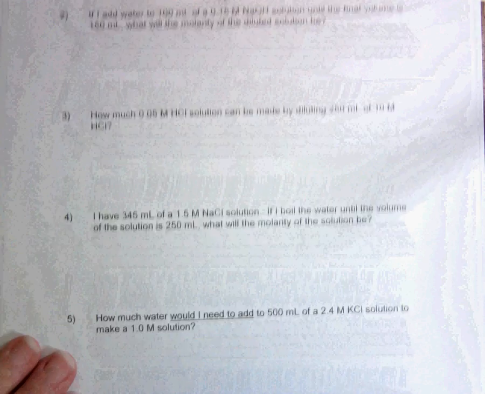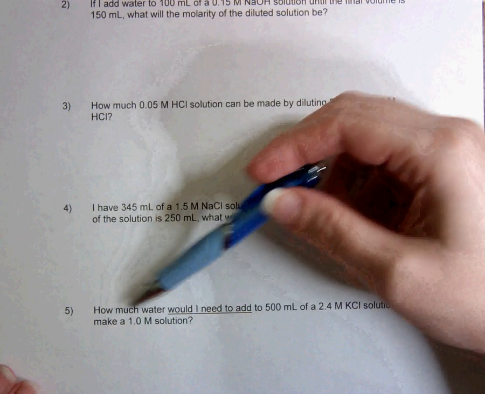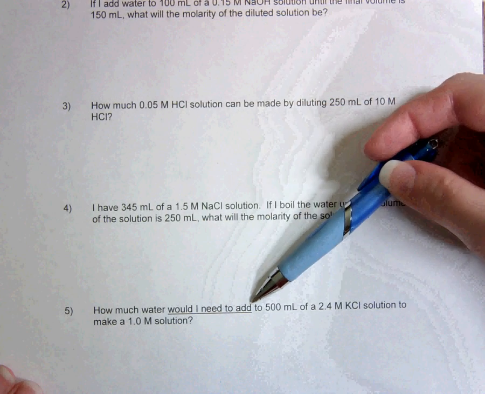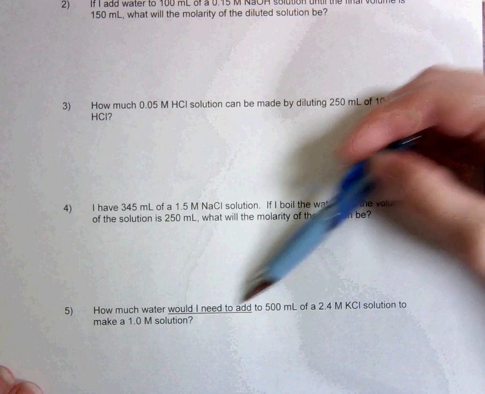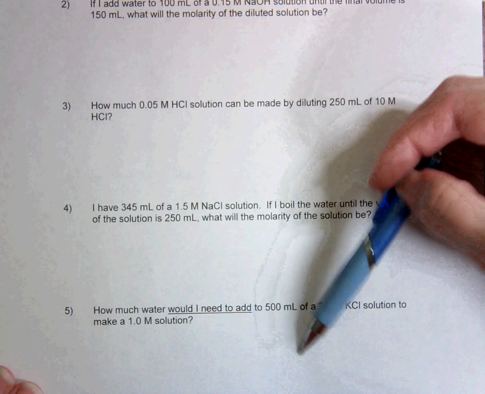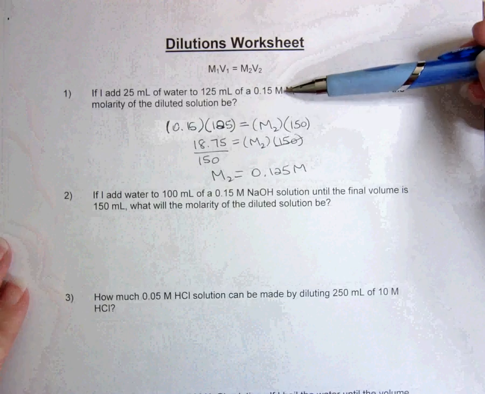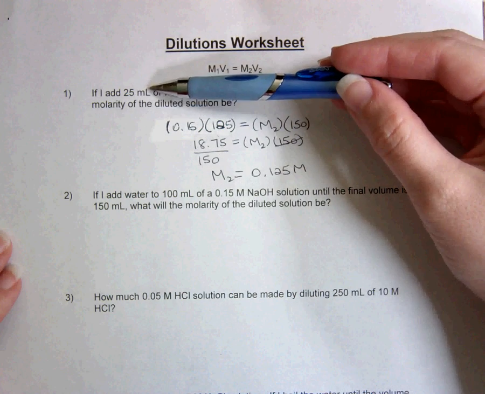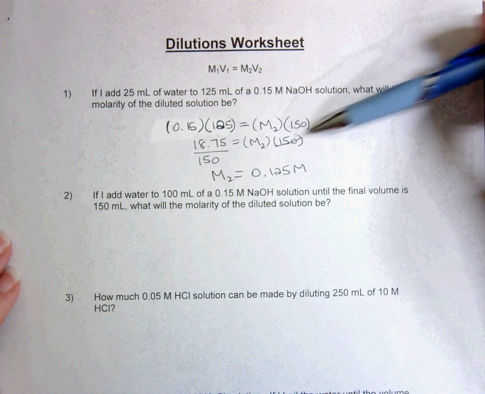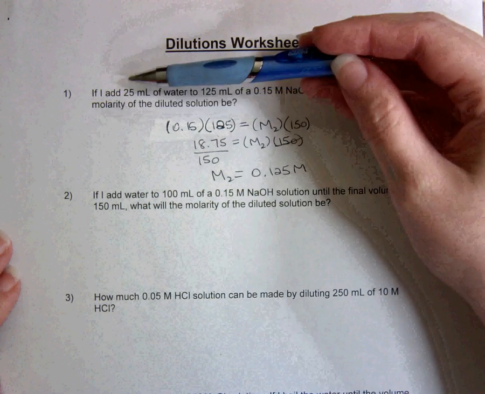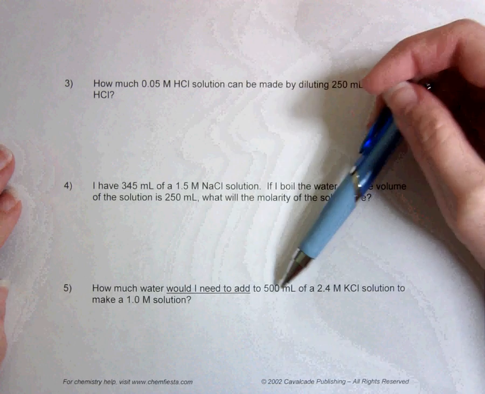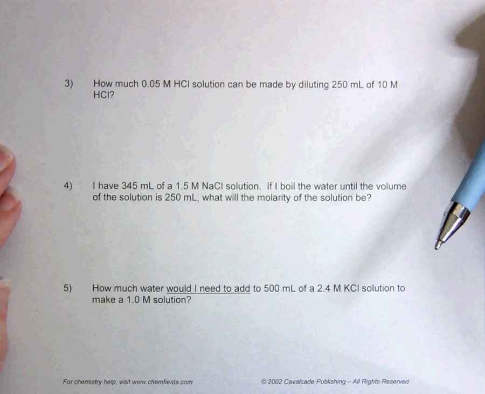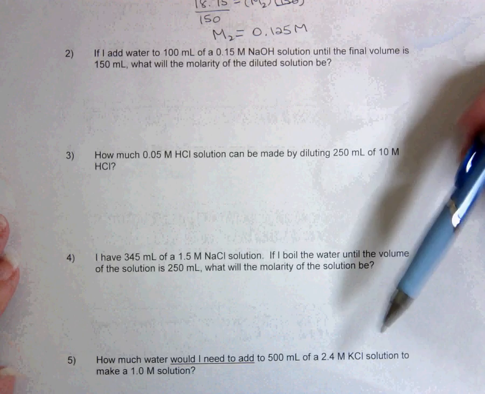And then on number 5, be very careful here because it asks how much water would I need to add. So once you find your new volume, you're going to figure out how much would be added to that 500 milliliters to get that new volume. Just like up here in number 1, it said I added 25 milliliters rather than saying I have 150 milliliters of the new solution. So you're figuring out, I had 150 milliliters, that meant that I had to add 25 milliliters. So you'll figure out how much you needed to add to 500 to get the new volume that you solved for. So go ahead, solve for the rest of these.